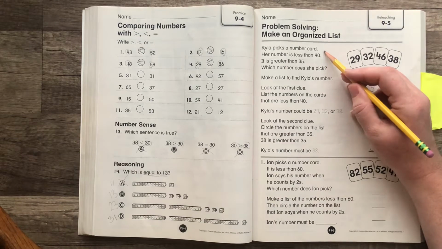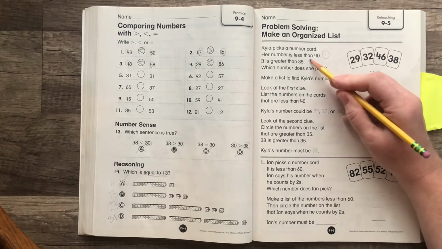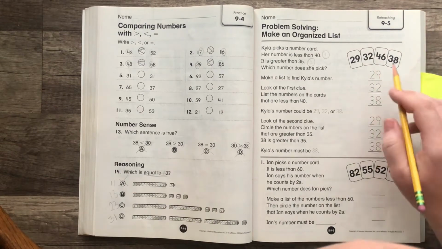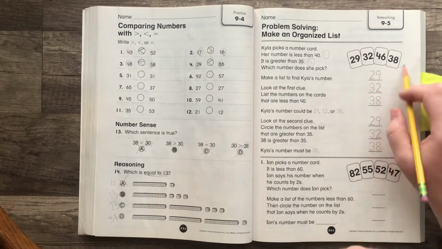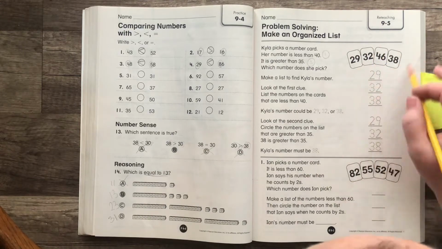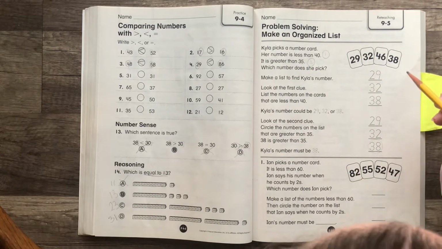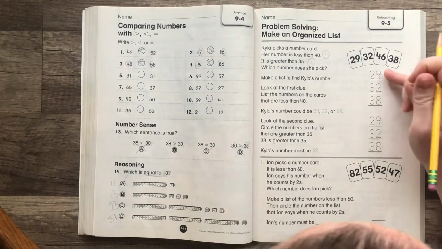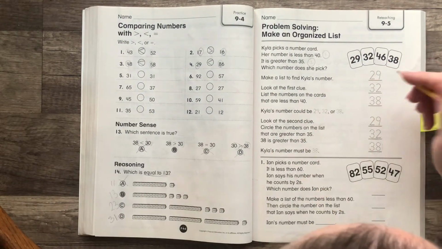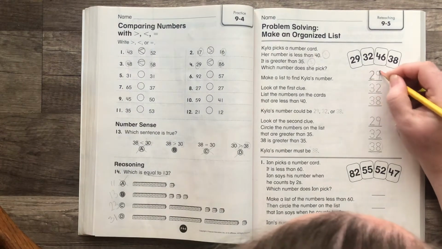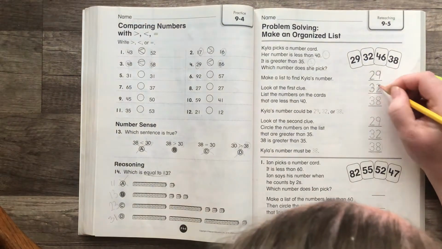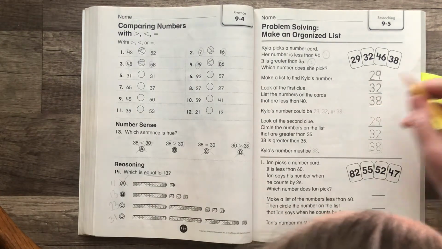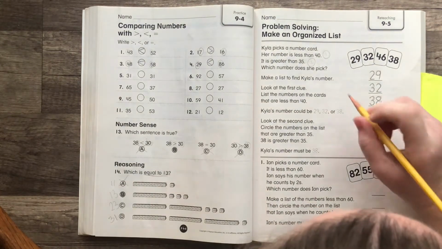So this is clue number 1, and then this is clue number 2. Okay, so which numbers are smaller than 40? Okay, I'll attach a chart for you guys so that you can refer back to it for this assignment. So the numbers that are smaller, and I always like to go in order, okay? That's why the chart will help me. So 29, 32, and 38, okay? Those were for my first clue.